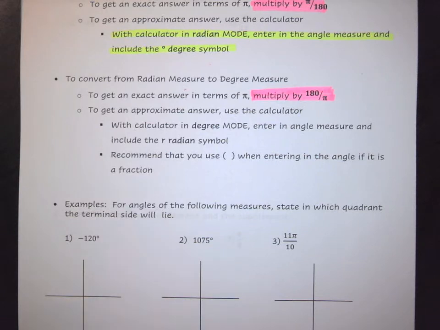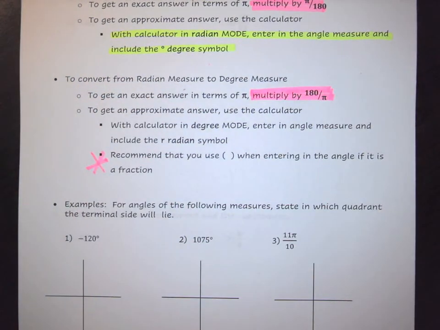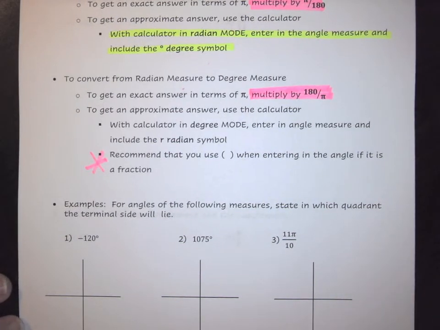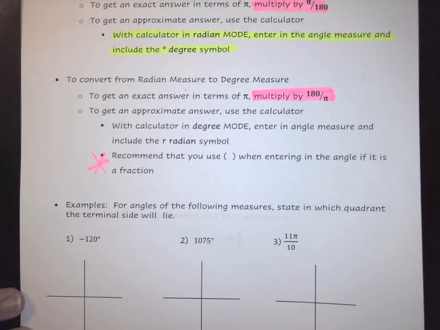Now, this little hint right here is probably the biggest hint I can give you when doing your conversions. Sometimes your angle measure may be given as a fraction. If that's the case, you need to make sure you use parentheses. Otherwise, what happens is the last digit that has been entered is considered to be the degree, and that's what gets converted. So you always want to make sure when using fractions that you use parentheses around that fraction.